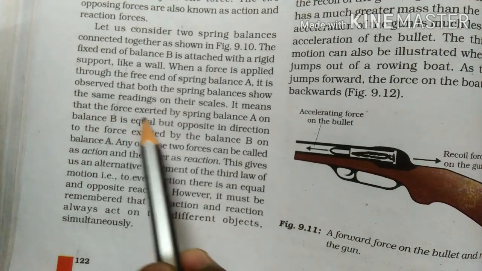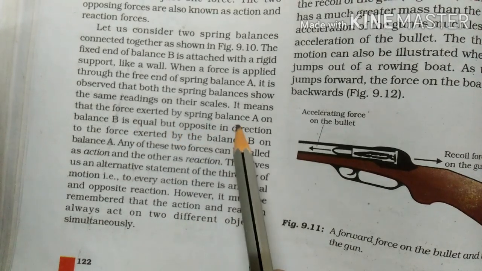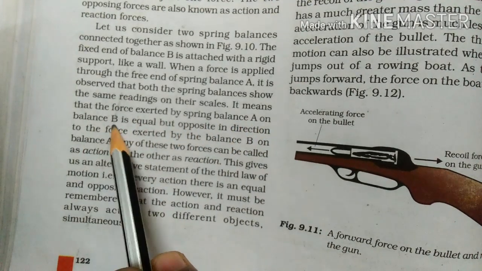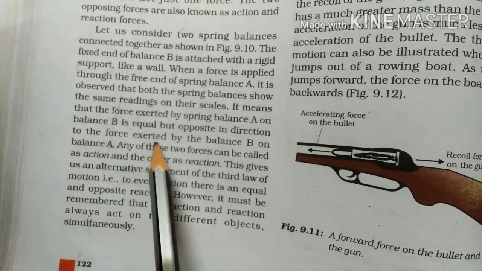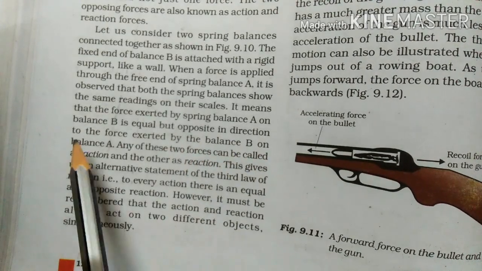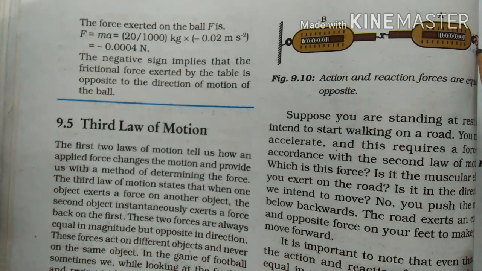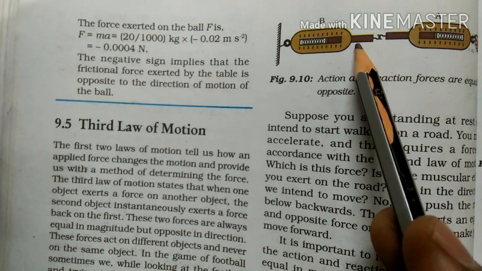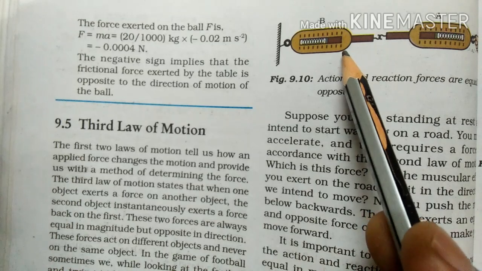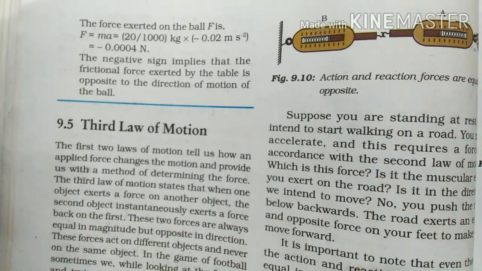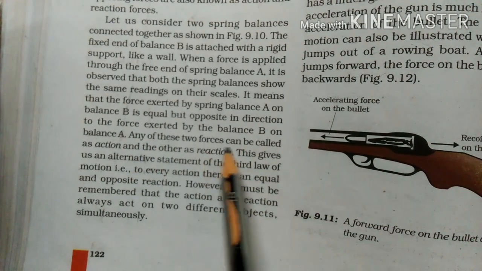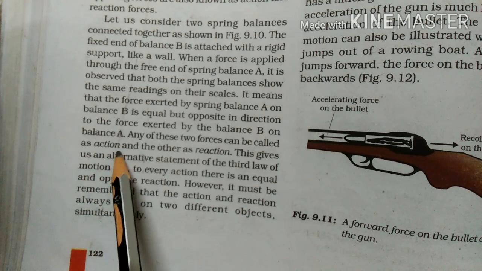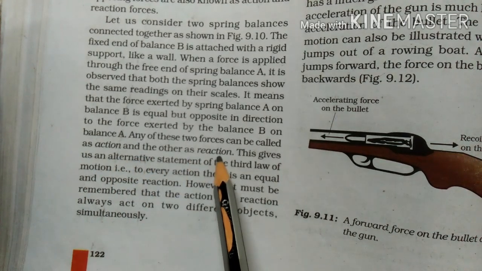It means that the force exerted by spring balance A on balance B is equal but opposite in direction to the force exerted by balance B on balance A. Here we have given force on A and its opposite force is acting on B. Any one of these 2 forces can be called the action and the other the reaction.